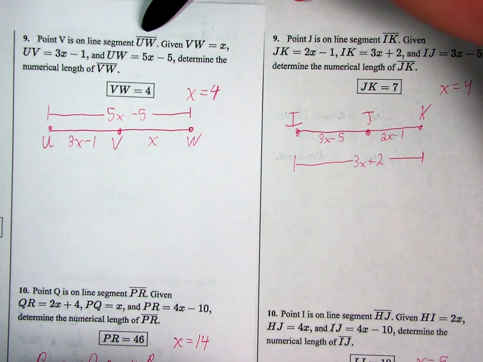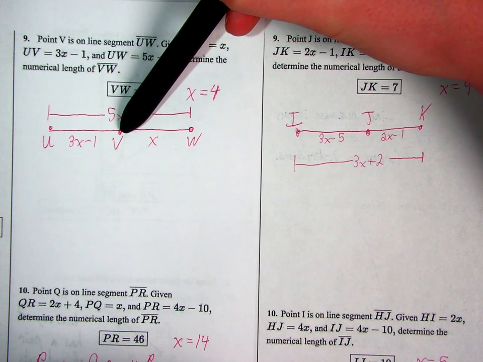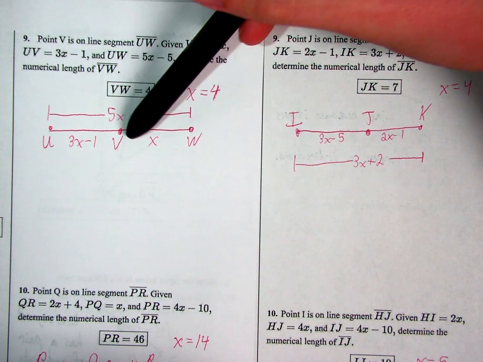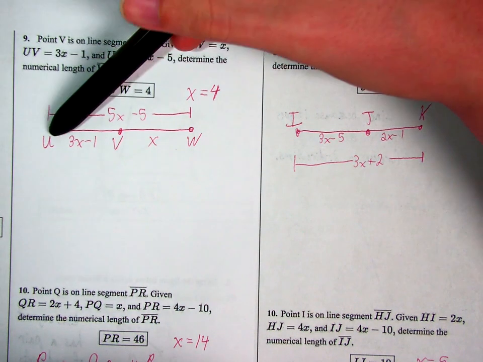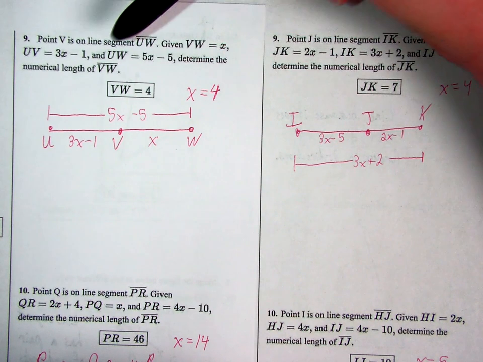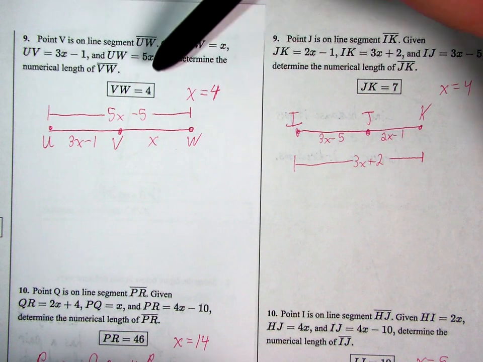So, U to W with point V somewhere on the line. I've put V somewhere on the line, and I've labeled things. V to W is X. U to V is 3X minus 1. And U to W, the entire length, is 5X minus 5.